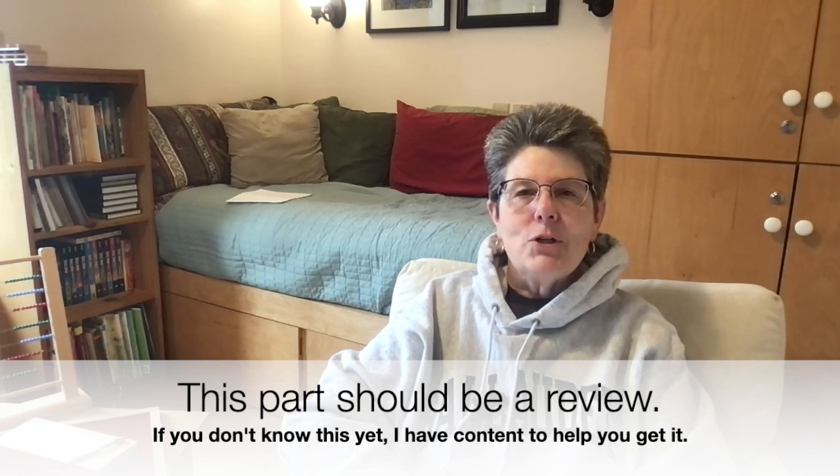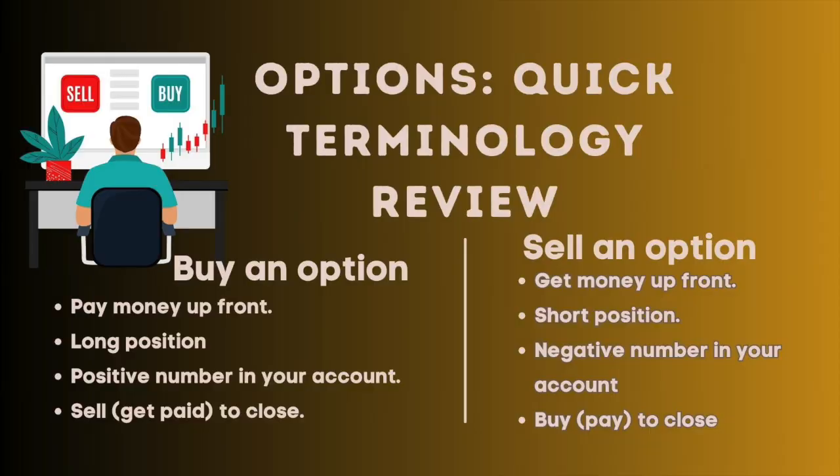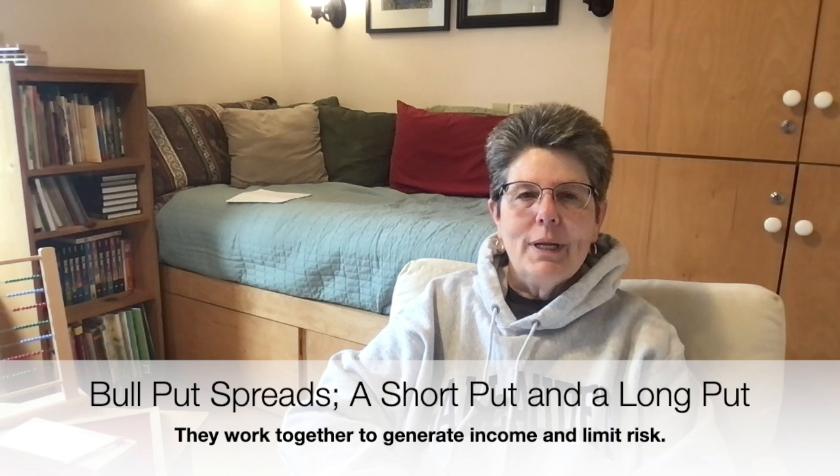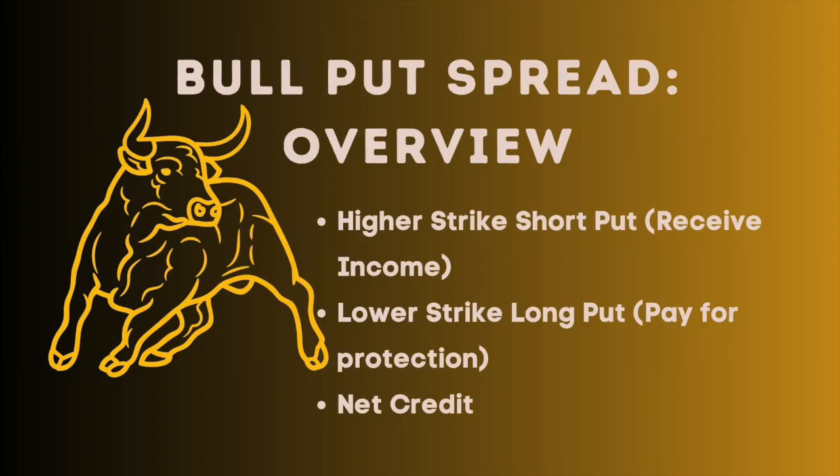It's called a long position. It shows up in your account as a positive number until it is assigned, is exercised, or the contract expires. The positive number represents the amount you could receive if you decided to sell back the contract to close the position early. Today, we break down the bull put spread into its two essential components: the short leg, where you sell a put to generate income, and the long leg, where you buy a put to limit your risk. We also explore how these two legs work together to create a defined risk trade.